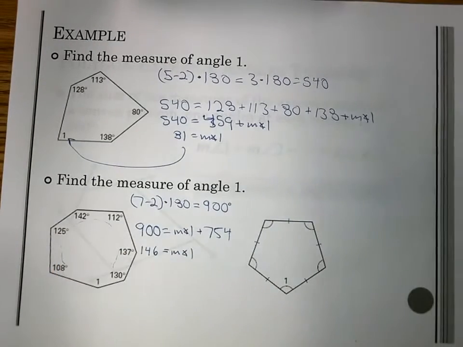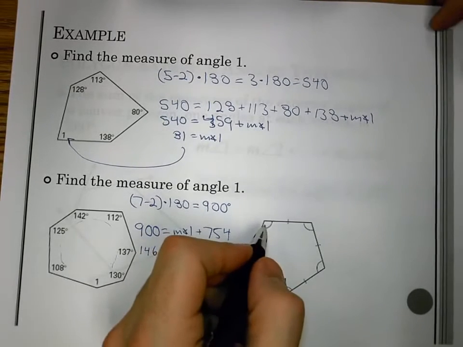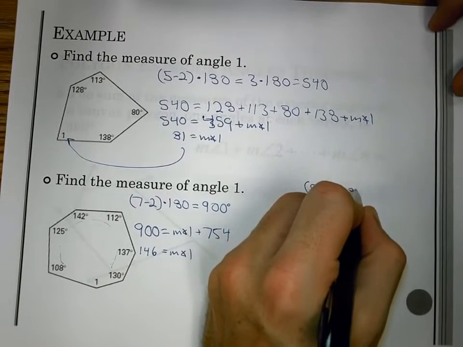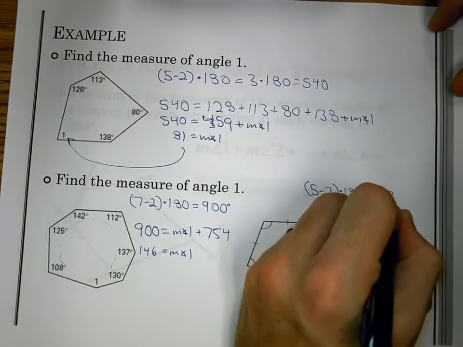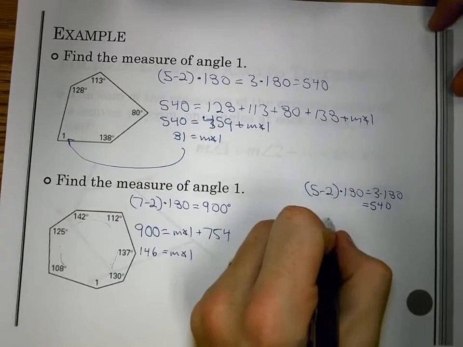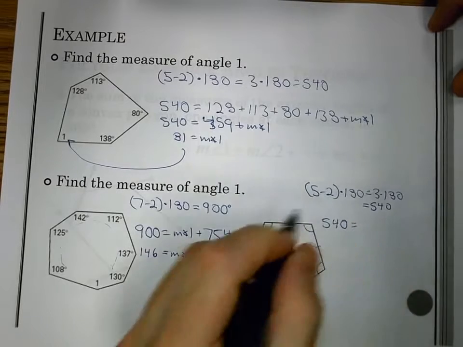So this one we have a regular polygon. A regular polygon, or a pentagon in this case, because it has 5 sides, is where all the sides and all the angles are the same. We first need to figure out the total. So I have 5 minus 2 times 180, or 3 times 180, which gives me a total of 540 degrees. That's equal to all the angles.